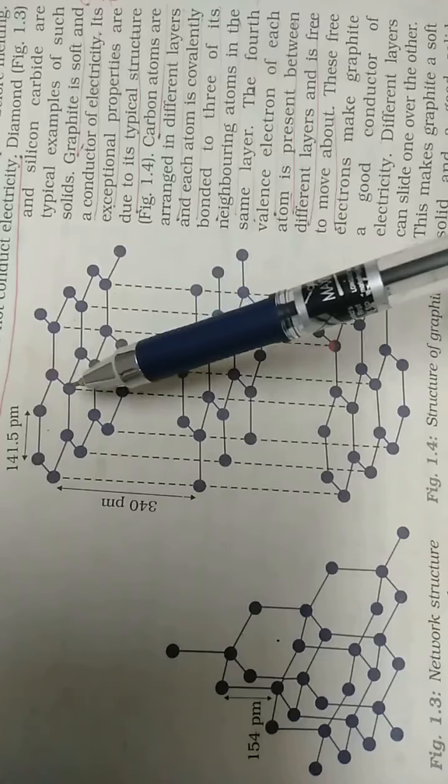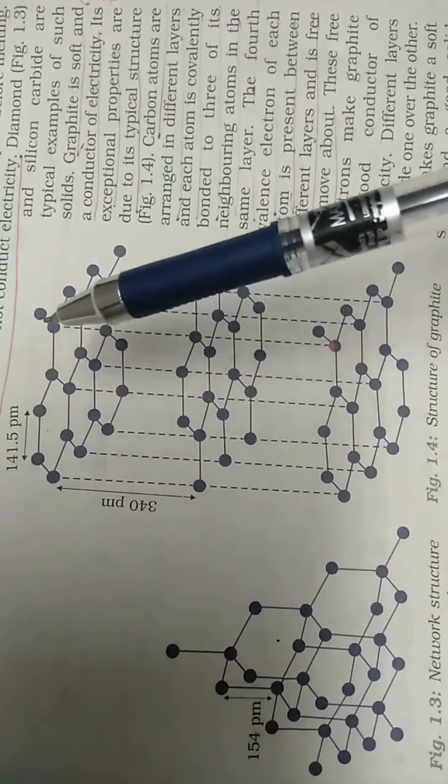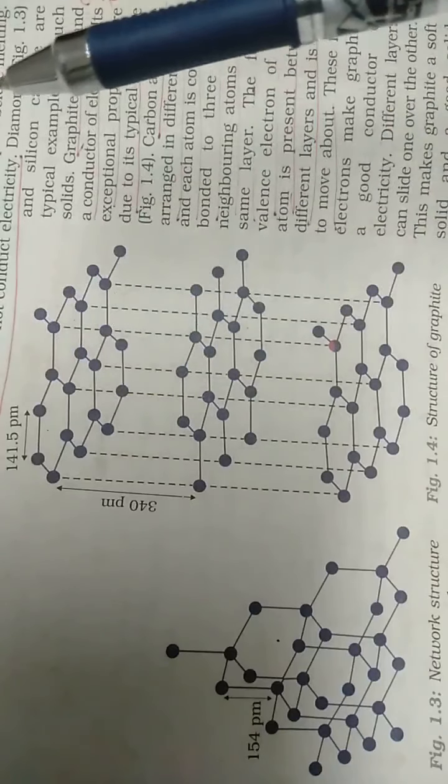So in graphite, each carbon is using only 3 valence electrons for bond formation out of 4.